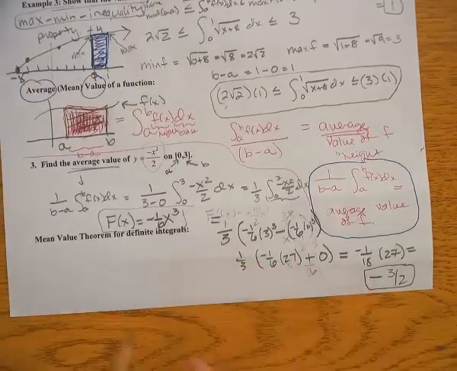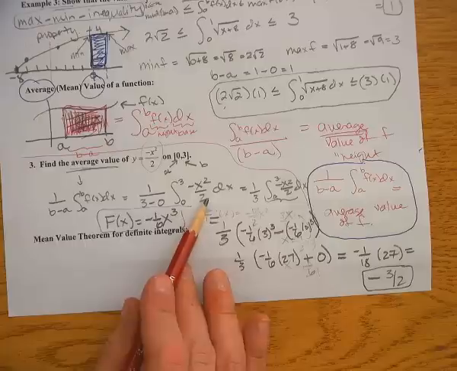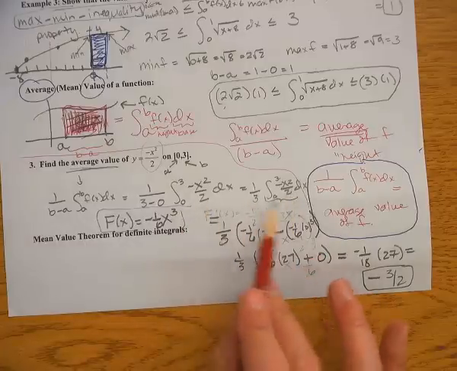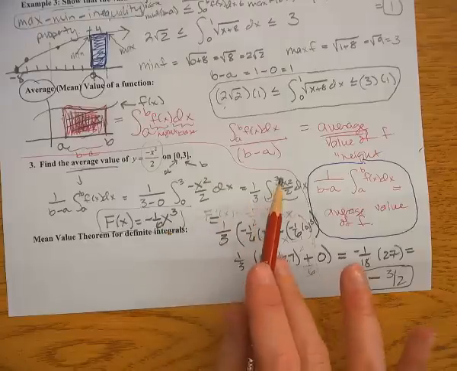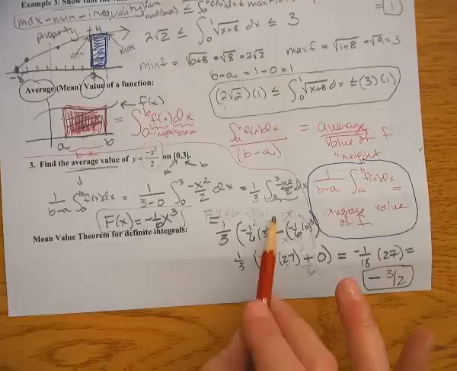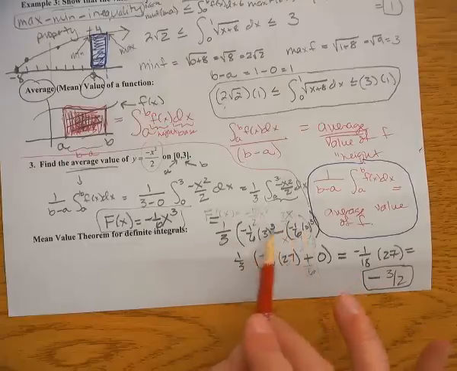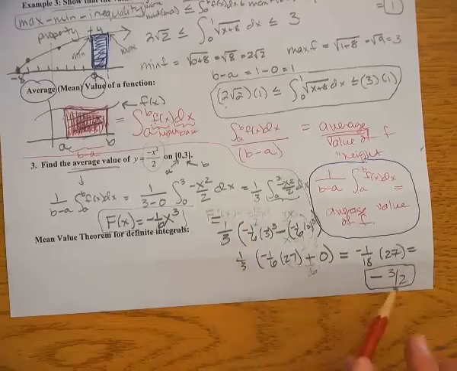So I began with the formula, plugged in a and b, simplified, did some scratch work to find the antiderivative, plugged b into the antiderivative, plugged a into the antiderivative, subtracted, and multiplied by the 1 over b minus a, and got negative 3/2.